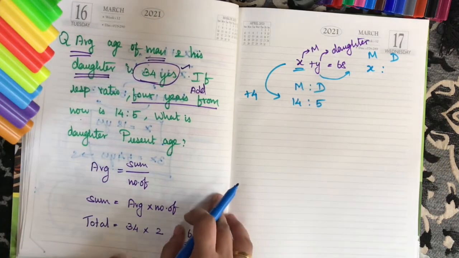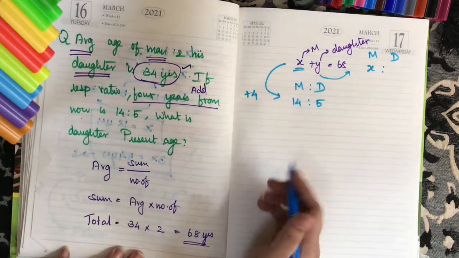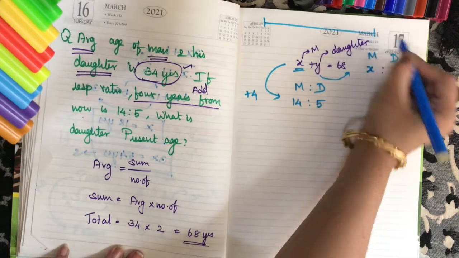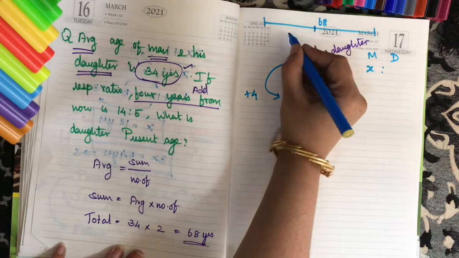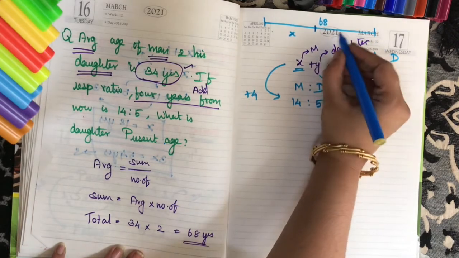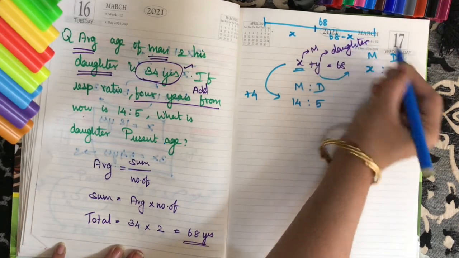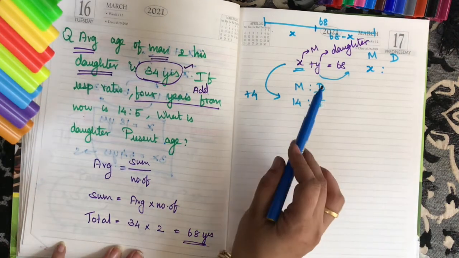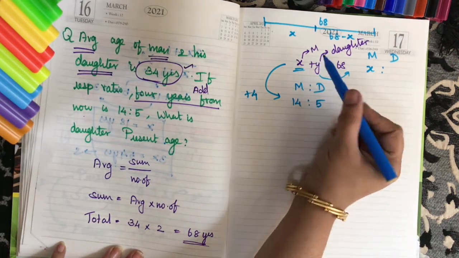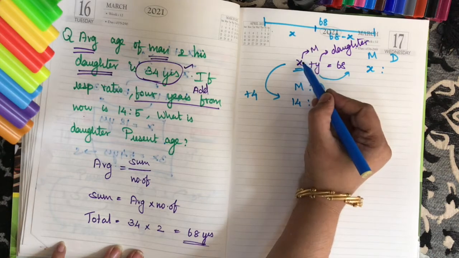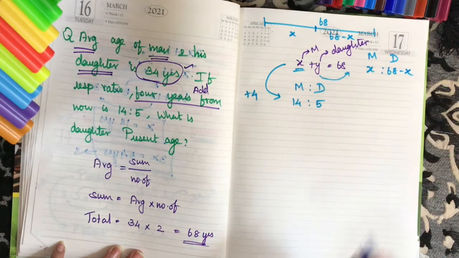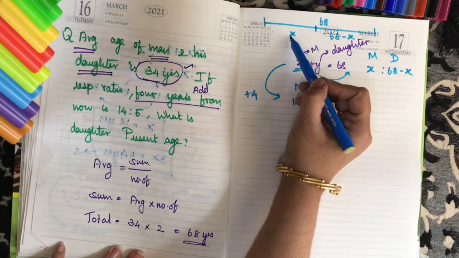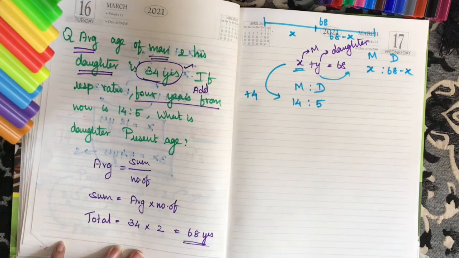So I can easily take this as, like this distance is 68. Okay, so if this distance is x, means what is the remaining distance? 68 minus x, right? So same thing I have applied here. Y is nothing but, this is man and this is daughter. Y is nothing but 68 minus x, right? You can see here x is man and 68 minus x is daughter. So I have found the ratio.